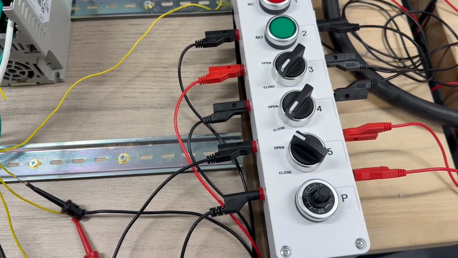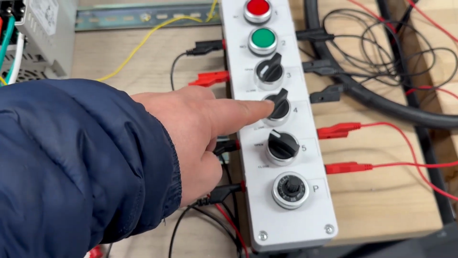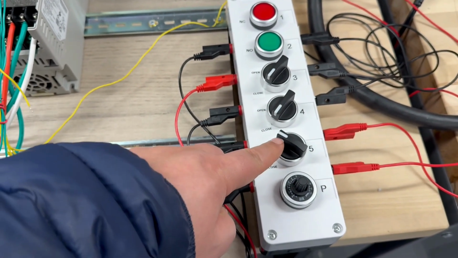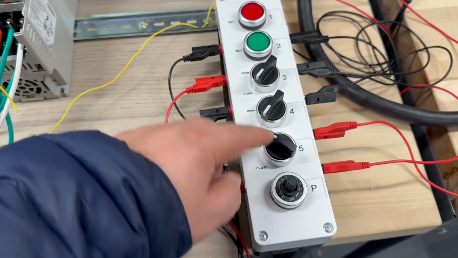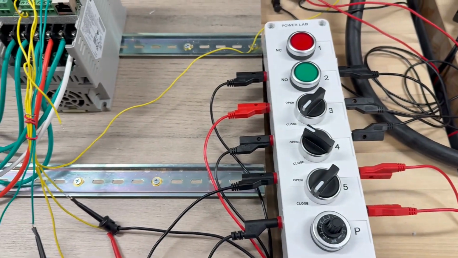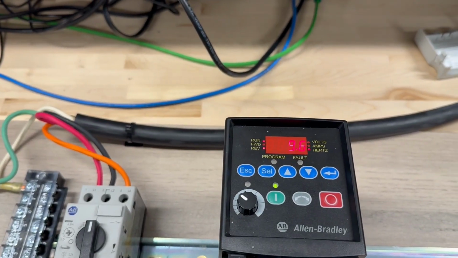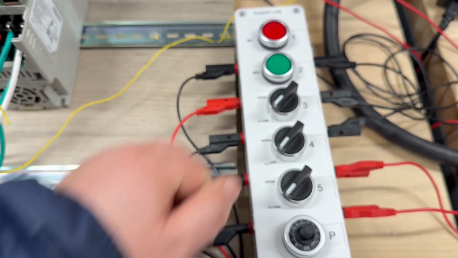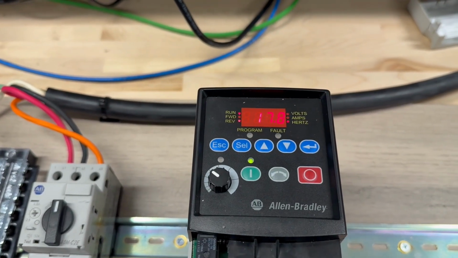Now D5 is 0 and D6 is 1, so let's see what happens. It goes to 10, which is correct. Now with both 5 and 6 at 24 volt, or 1, it should increase to 20, which does happen.